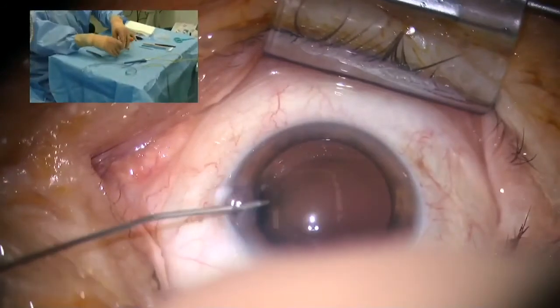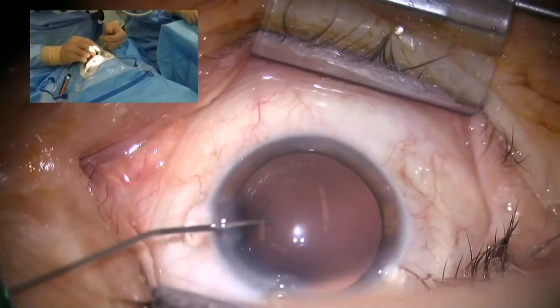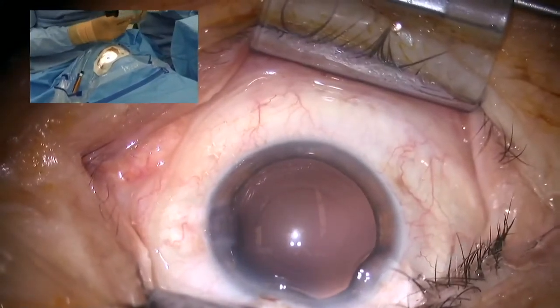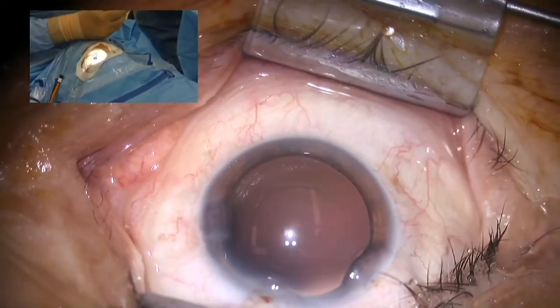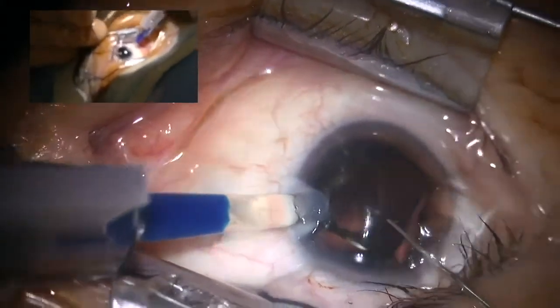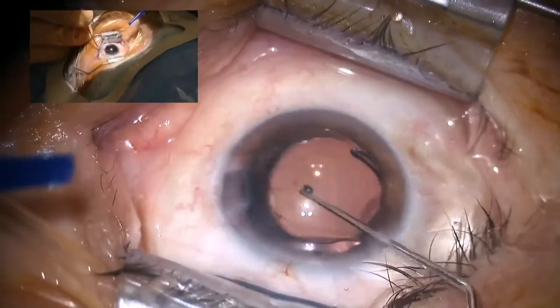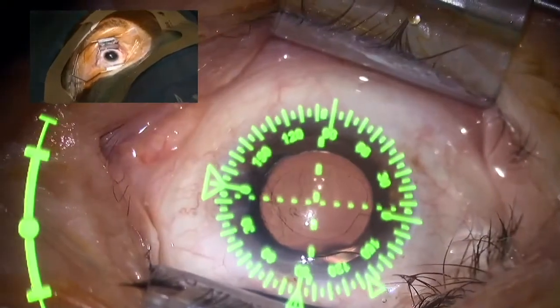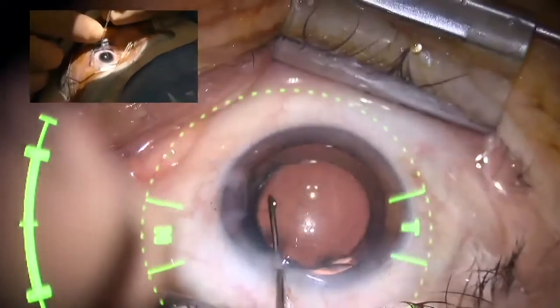So now we will do the implantation of the toric IOL. It's a hydrophobic IOL, a normal 3-piece design. This one is not preloaded because it's 26 diopters with a torus of 2 diopters. It's very easy to implant it. The implantation axis is 94 degrees.